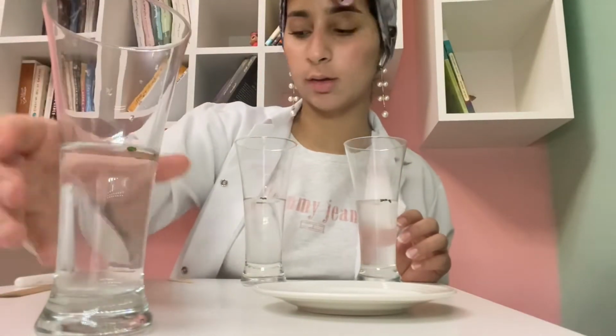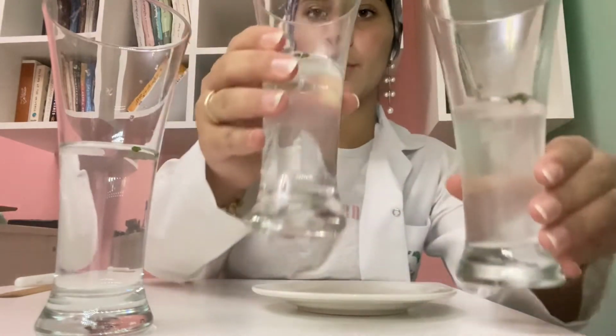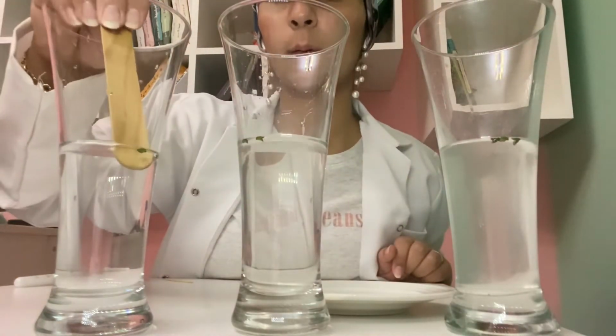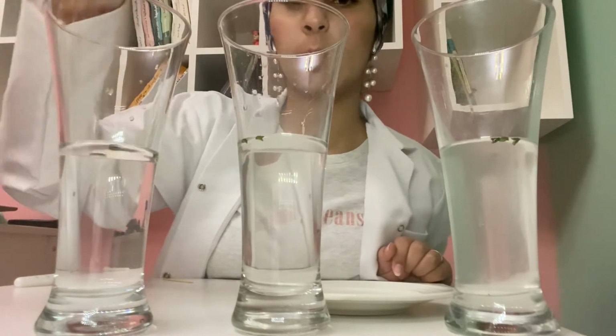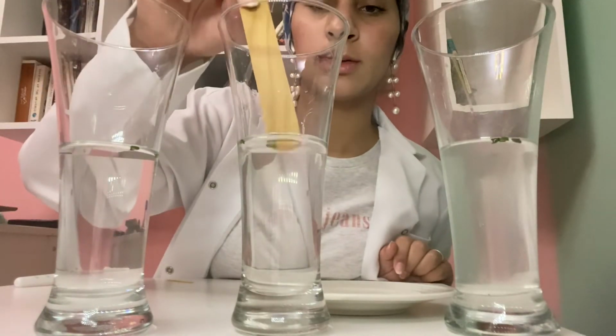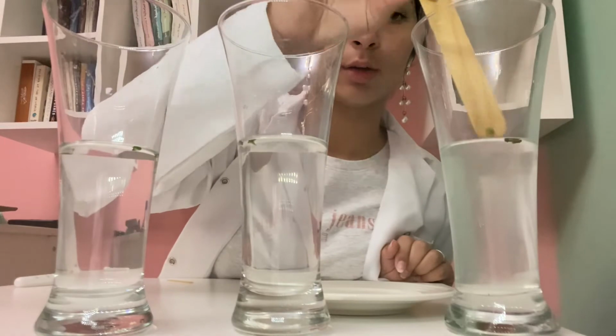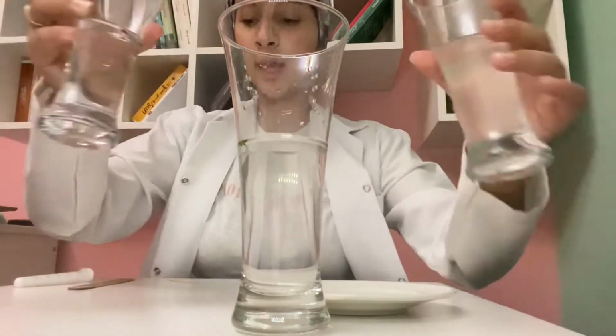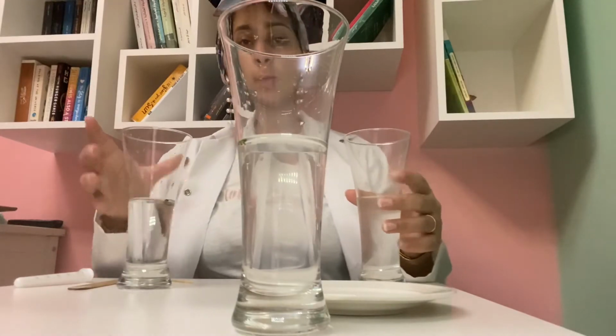Now, as we see, those discs are floating in all of the different concentrations, here, and here, and here. This is because of the air sacs that the discs have. The discs have air sacs that are filled with gases. Those gases make the discs less dense, which makes them float. So we need to make them sink.